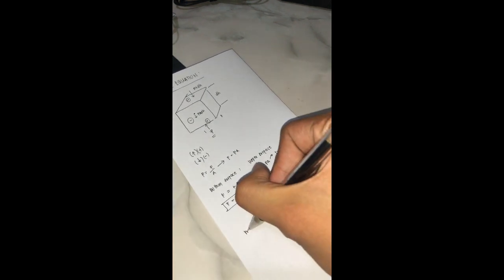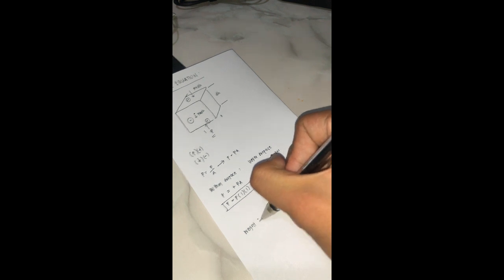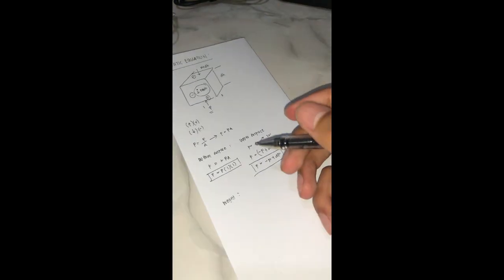Next is yung sa weight natin. So, weight. So, that includes this part of the equation. So, for the weight, we all know that F is equal to m times a.